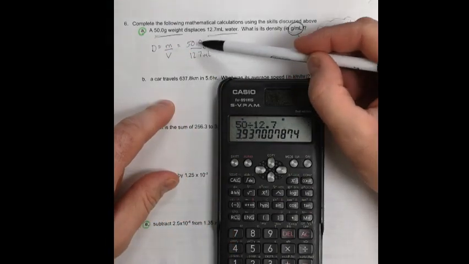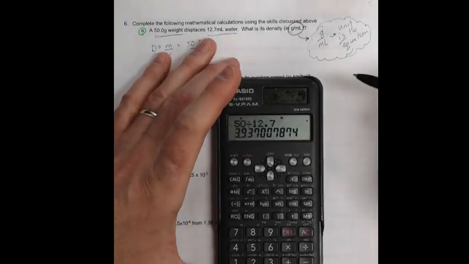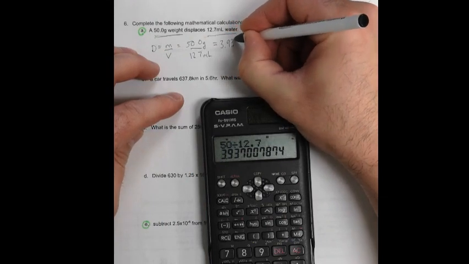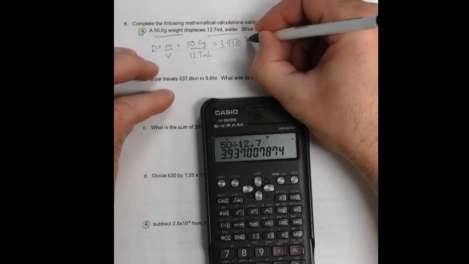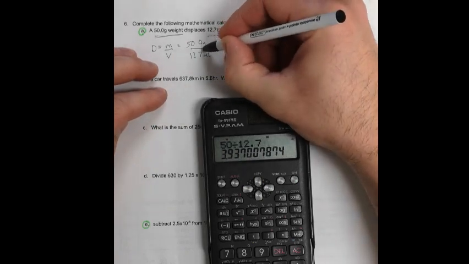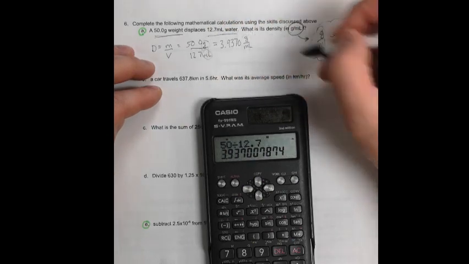When we divide 50.0 by 12.7, we get a value of 3.937, a whole bunch of numbers there. The unit is grams per mil. If we look in our equation, grams over milliliters is in our equation. That is the unit of our final answer.